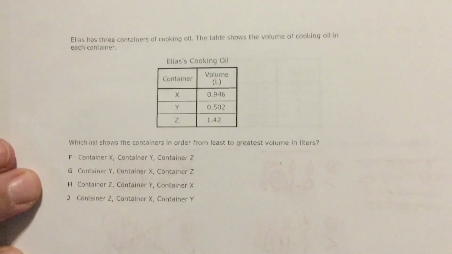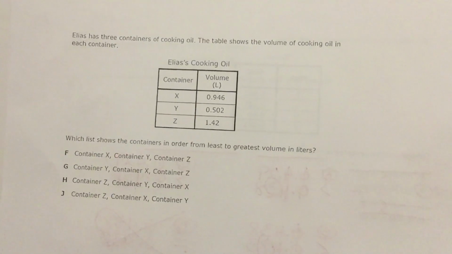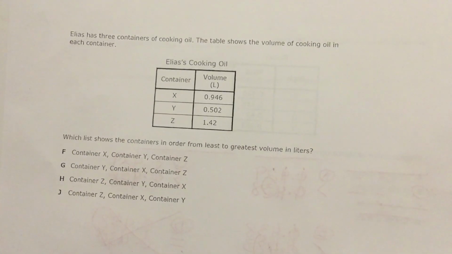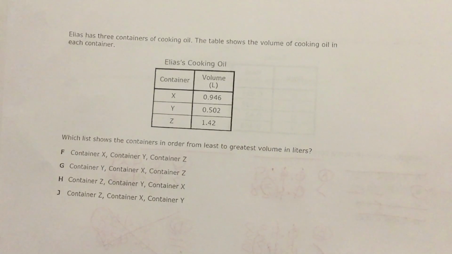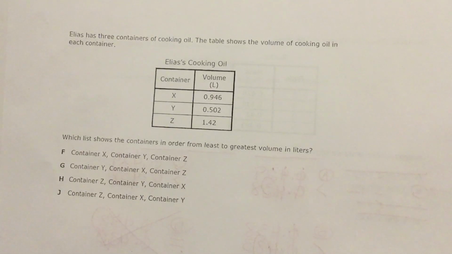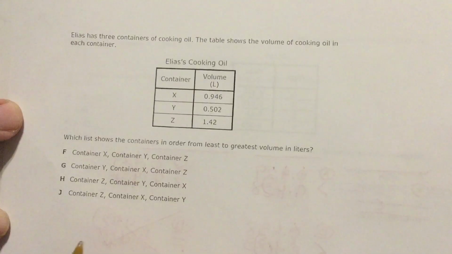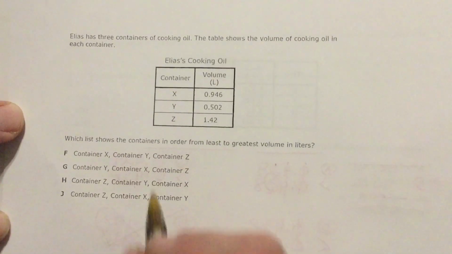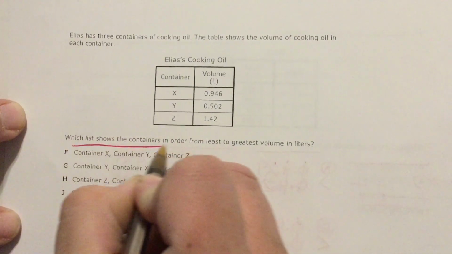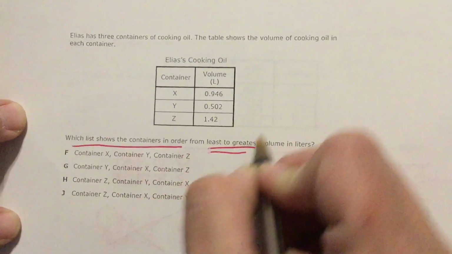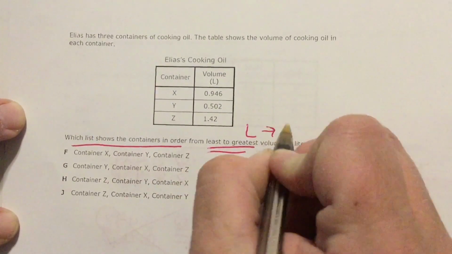All right, solve this one. The next one, sorry. Elias has 3 containers of cooking oil. The table shows the volume of cooking oil in each container. Which list shows the containers in order from least to greatest volume in liters? So we're going least to greatest.